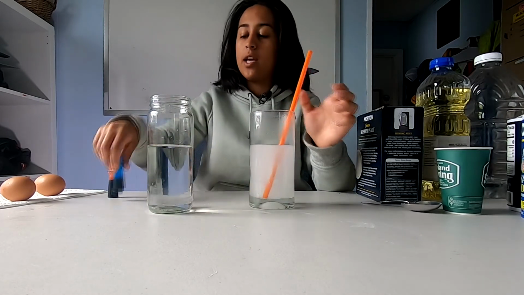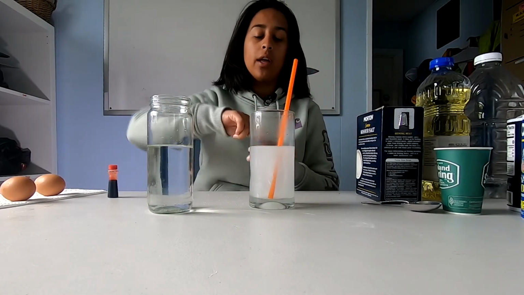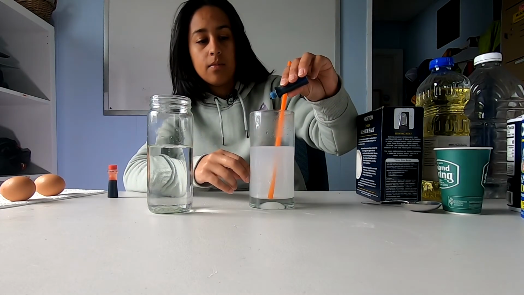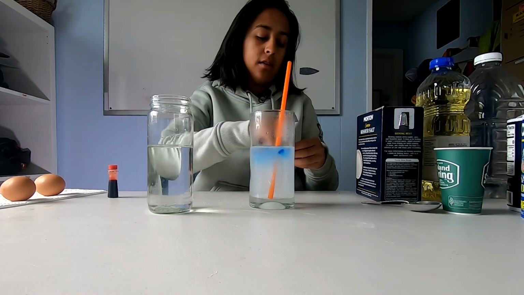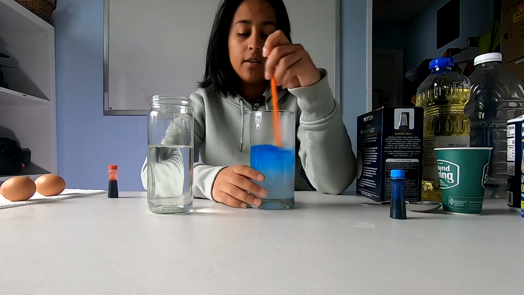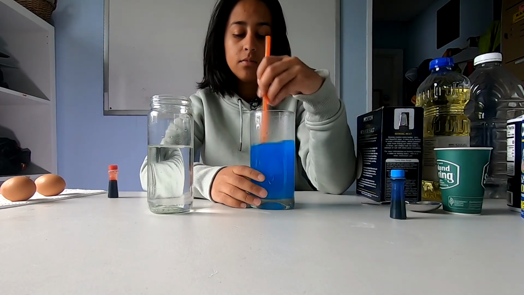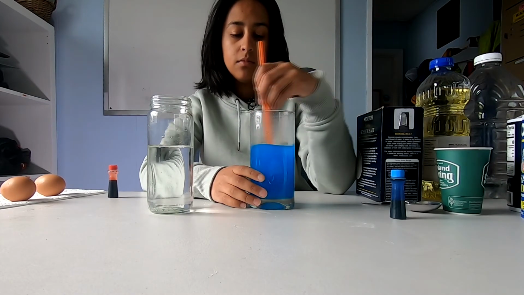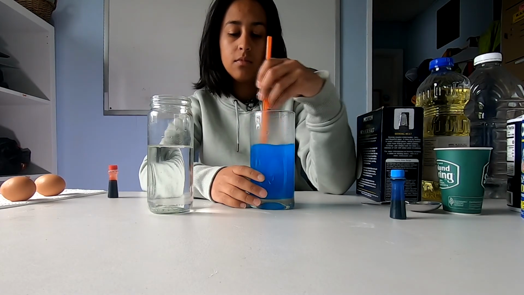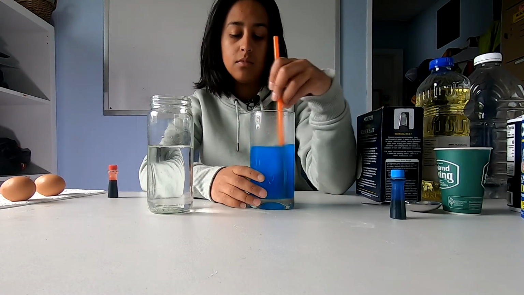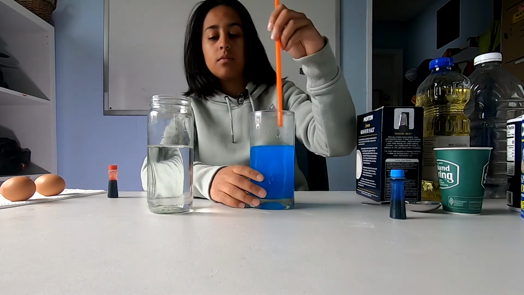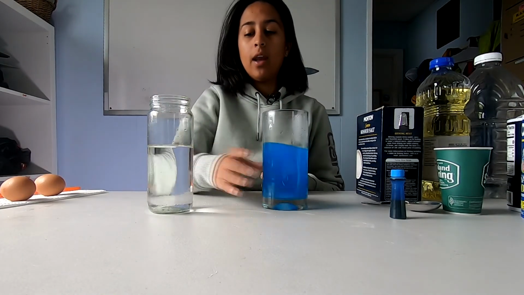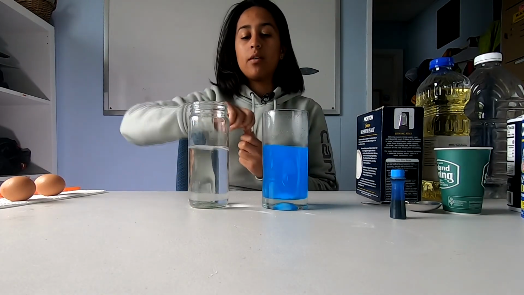Okay, now I'm going to take the blue food coloring and add about 2 drops. And then I'm going to mix that in. Nice. And then I'm going to go ahead and take our red food coloring and add about 2 drops to our fresh water.